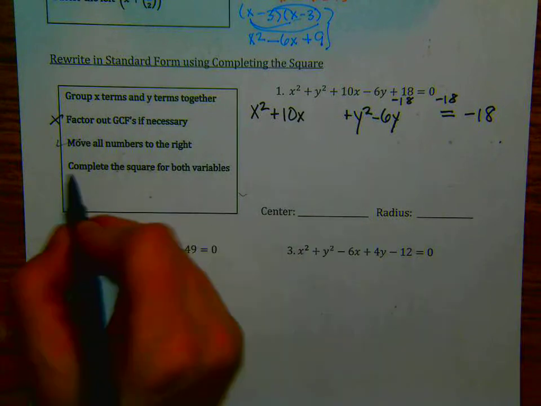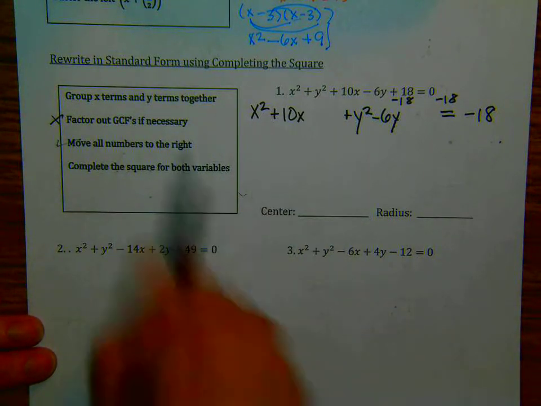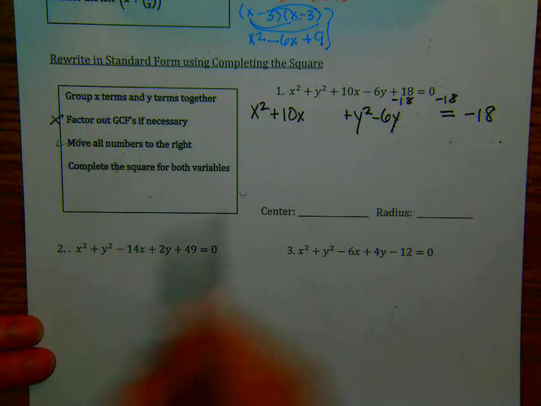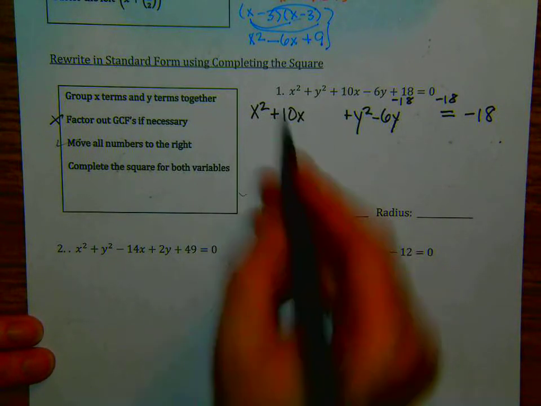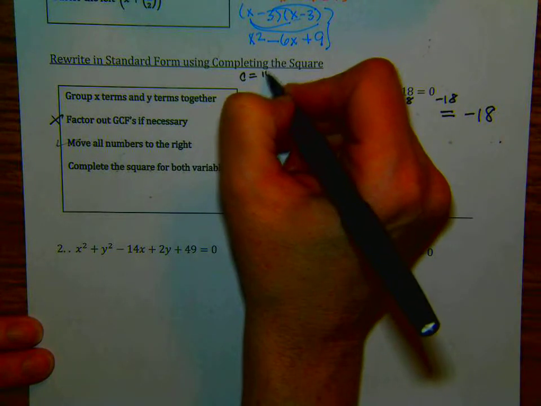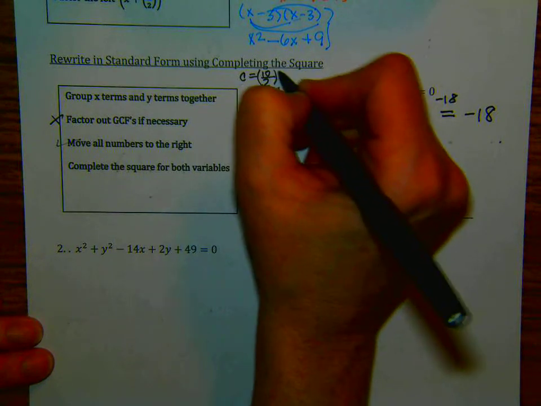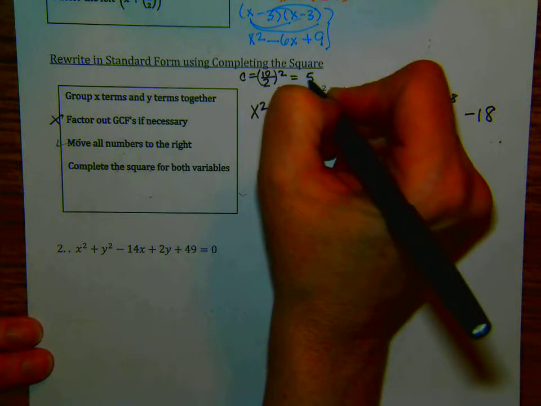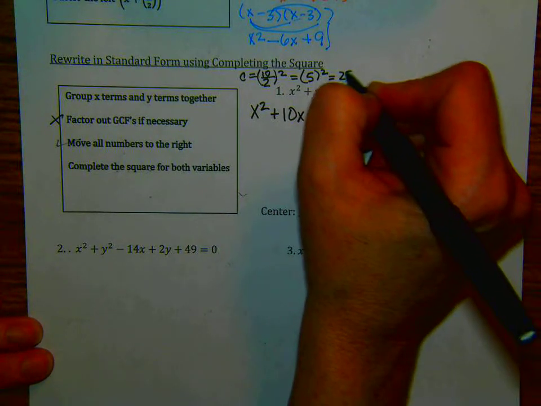Now we're going to complete the square for both variables. Okay, we're going to do exactly what we did above. So we need to find the c term for the x's. How do we find that? C equals 10 divided by 2, the b term divided by 2, squared equals 5 squared equals 25.